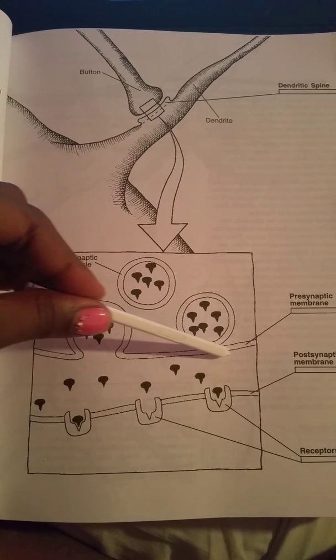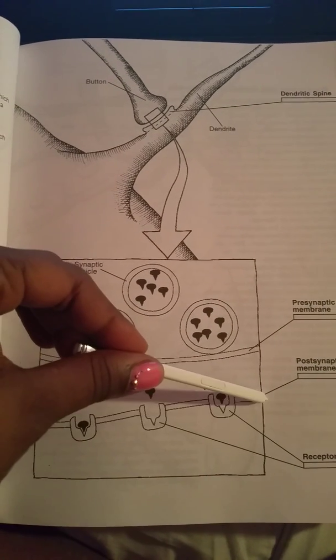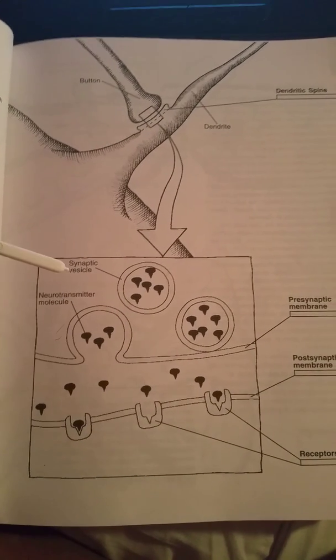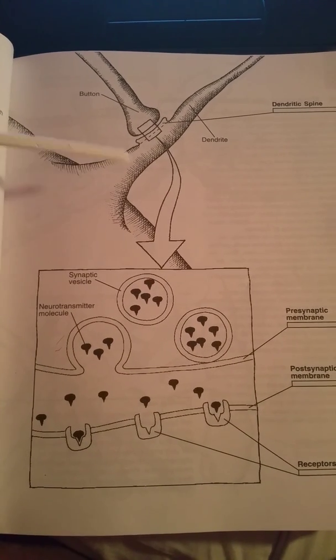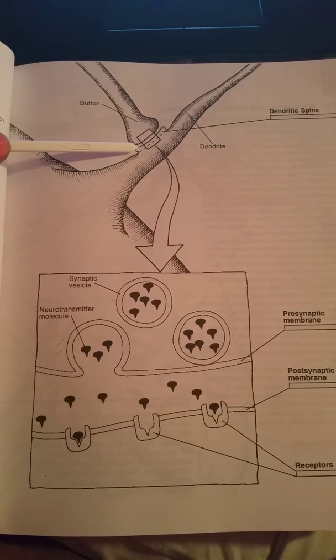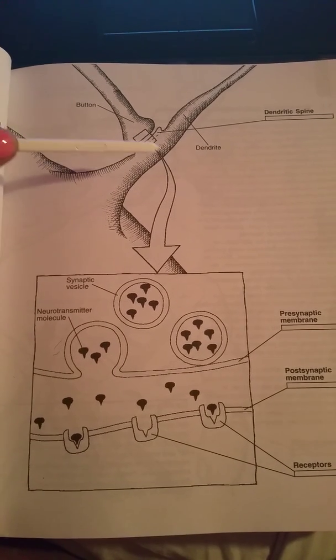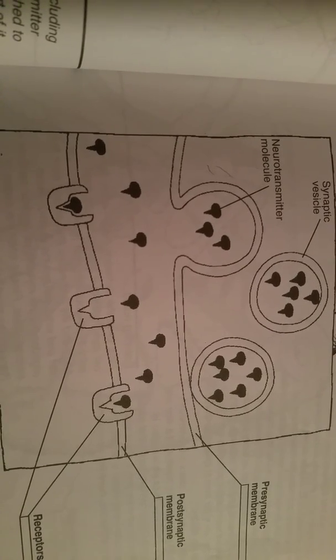So here is the presynaptic membrane, the postsynaptic membrane, the neurotransmitter molecules, and the synaptic vesicles. This is all going on in that space, which is the synapse. So an event occurs, and there are four things that can happen. However, we're just going to focus on a few.